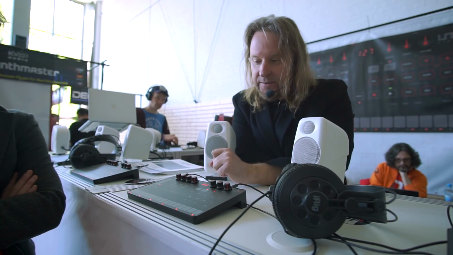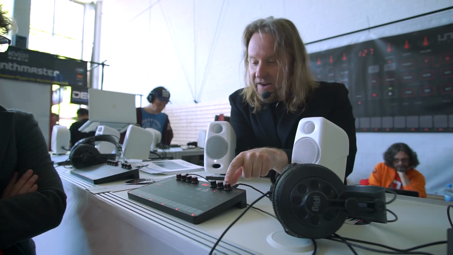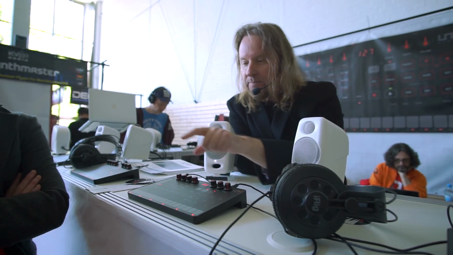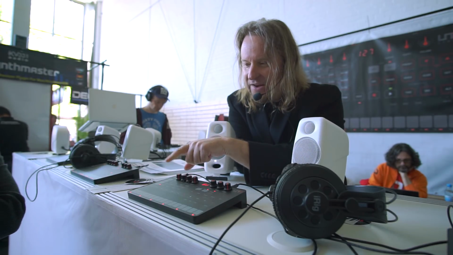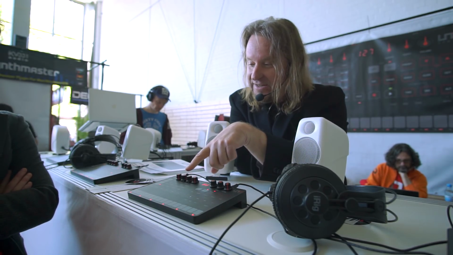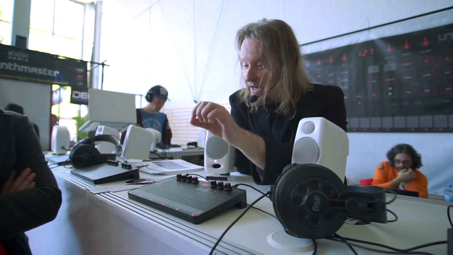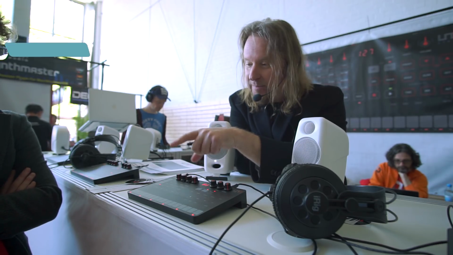There's a 16-step sequencer in the instrument. There are 100 presets, and each preset has a sequence attached to it. The sequence is 16 steps, as I mentioned, and the extra cool thing about it is that you can store 20 different synth parameter values per step. So you can actually completely change the sound of the preset from step to step.